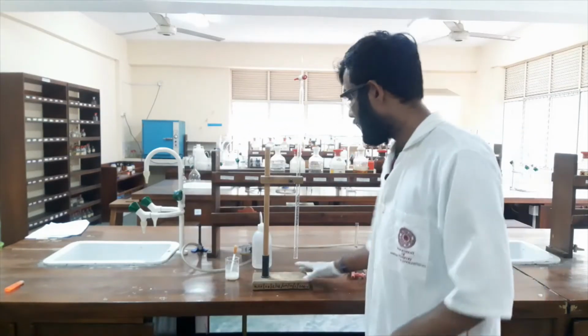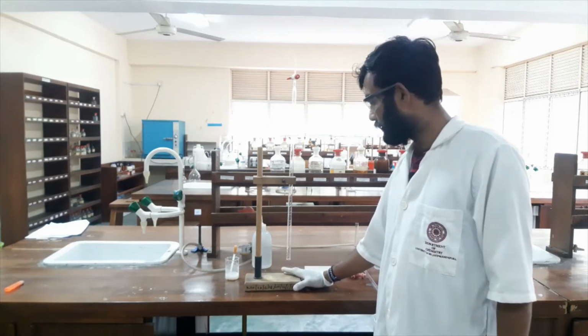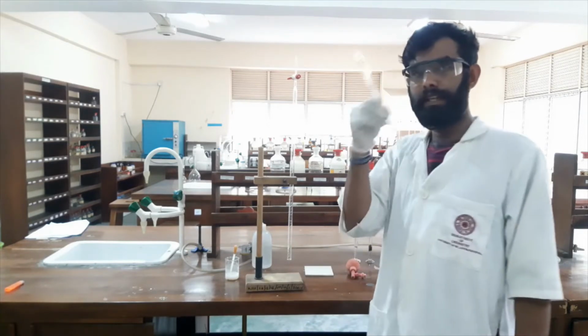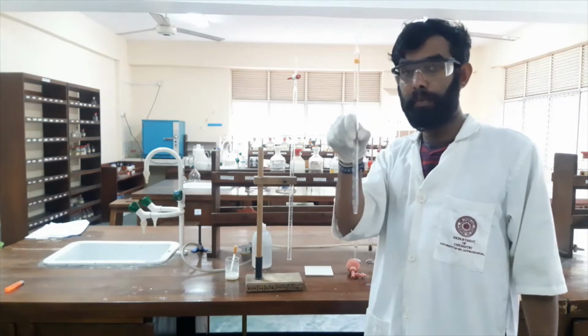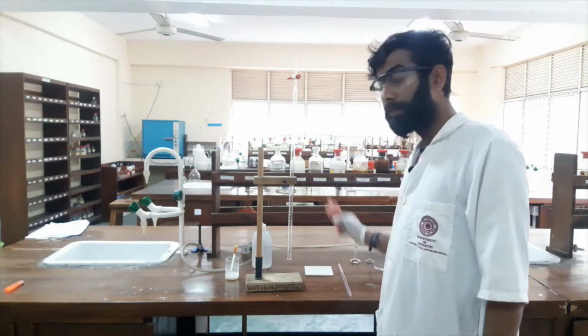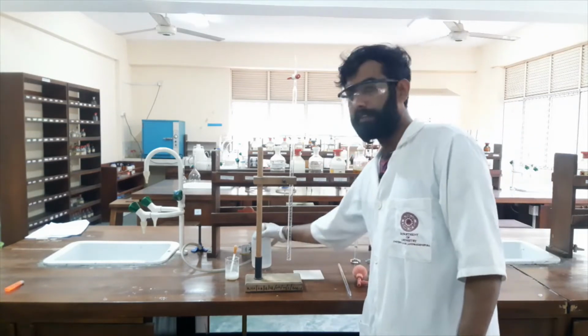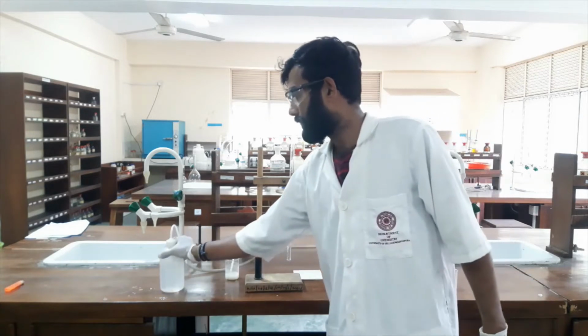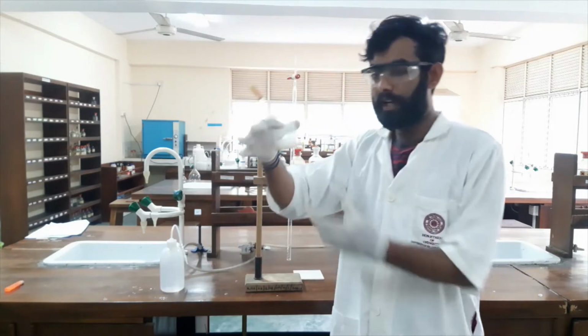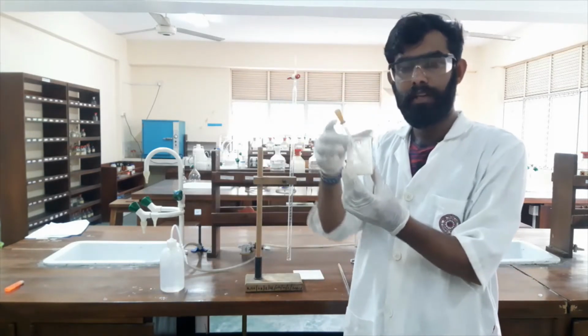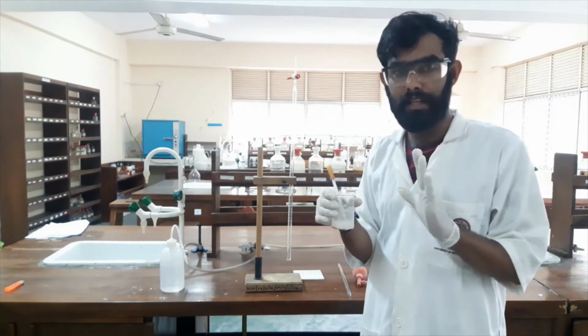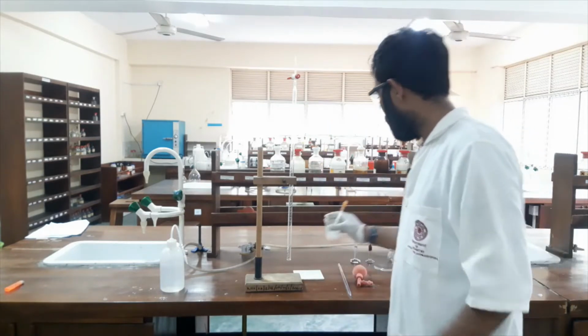Okay, let's identify what glass jars and apparatus I am using. Here I have my burette. I have a 10 milliliter graduated pipette, a pipette filler, a white tile, and distilled water. Here I have starch solution. We are using starch as the indicator. I will show you how I use that.